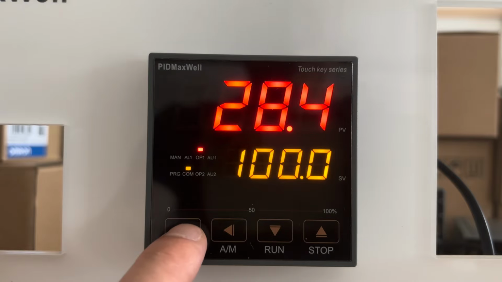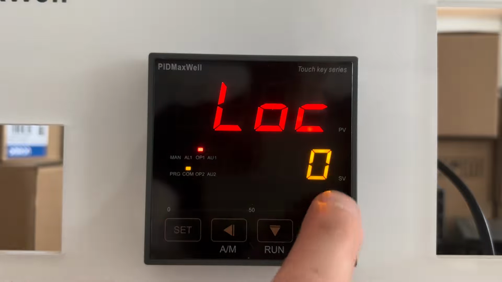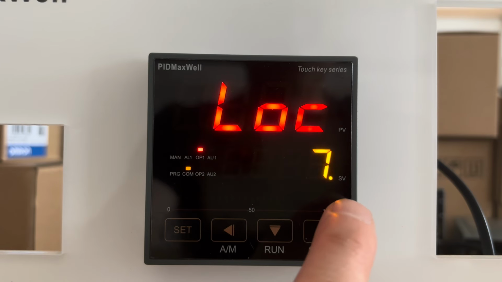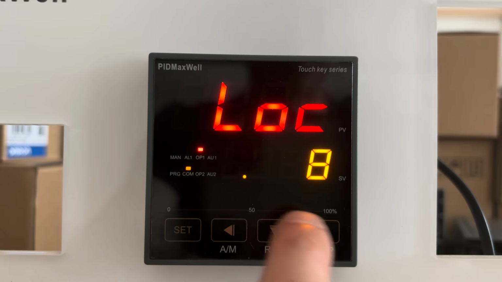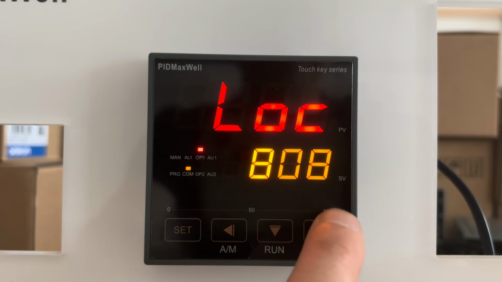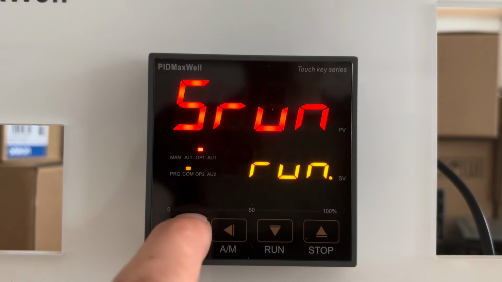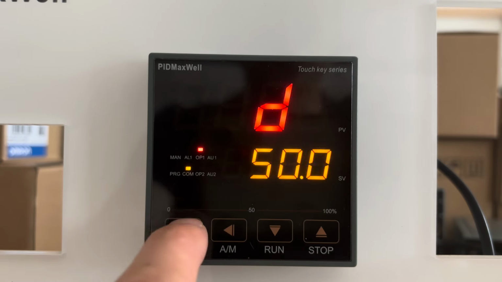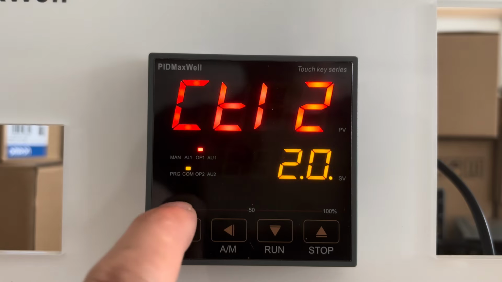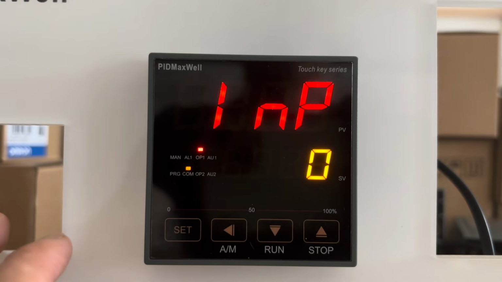So let's go ahead and press the set button. Go to password, same old password 808. And tap on the set key. Go straight to the parameter INP, which is the parameter for inputs.